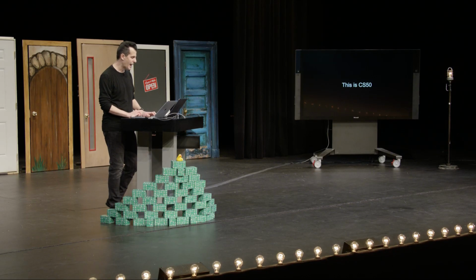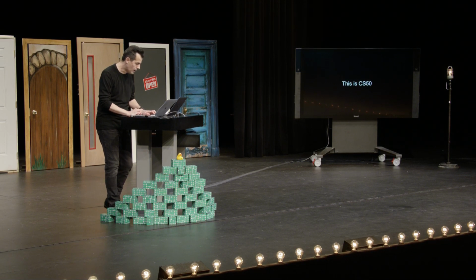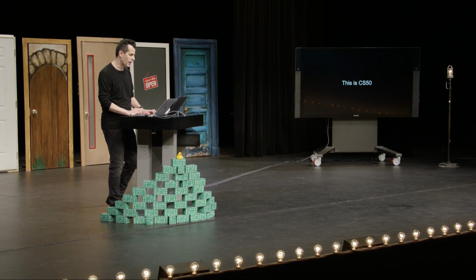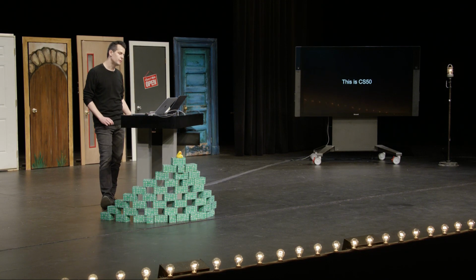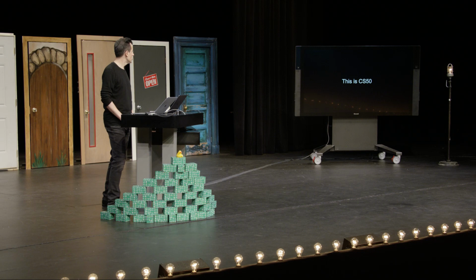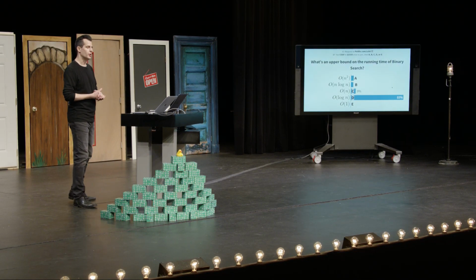I'm going to go ahead and ask this question now. What's an upper bound on the running time of binary search? Go ahead and buzz in if you'd like, similarly to before.